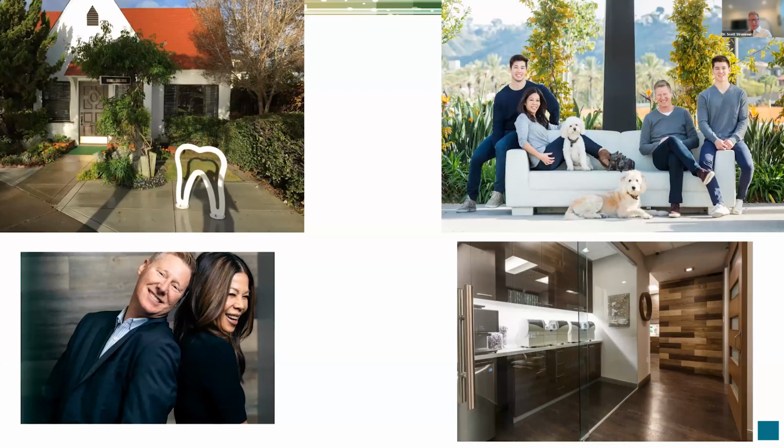A little background on us: we have 2 practices. This is my wife, Leslie, and I. We've been practicing and been together for 30 years. That's our Coronado practice in the upper left-hand corner. The lower right-hand corner is an interior picture of our practice in Mission Valley. That's the 2 of us on the lower left. And on the upper right is a picture, I think from a couple years ago now, of our family. That's our 2 boys. Our youngest son on the right there next to me is actually our practice manager, and he manages both of our practices.